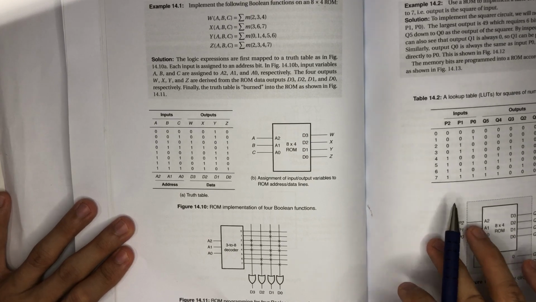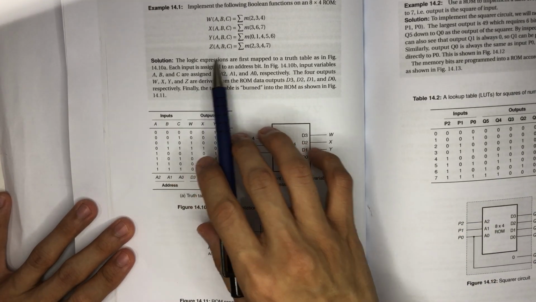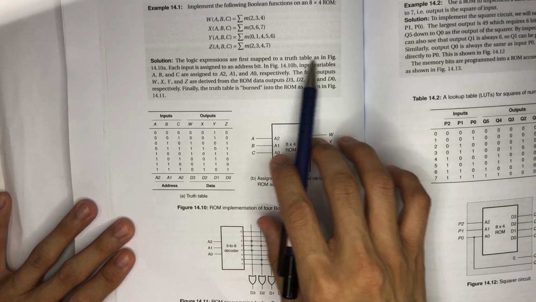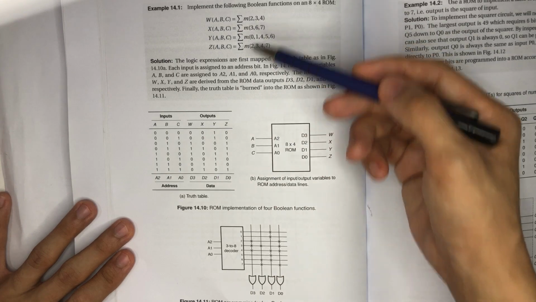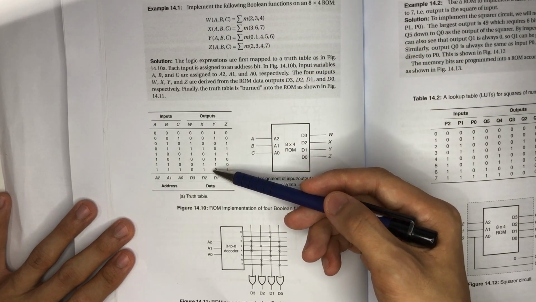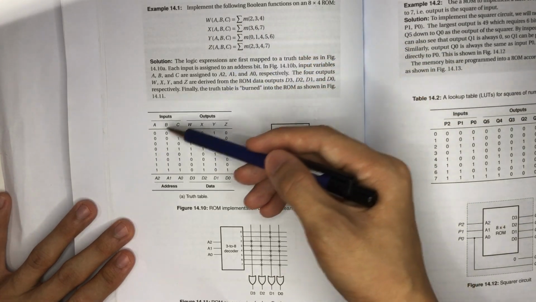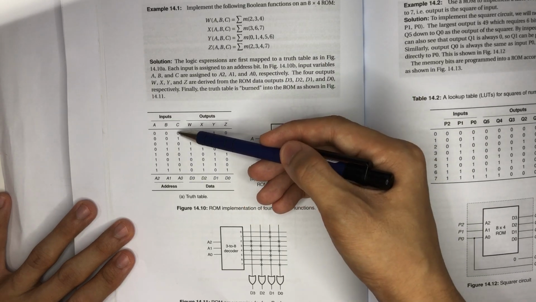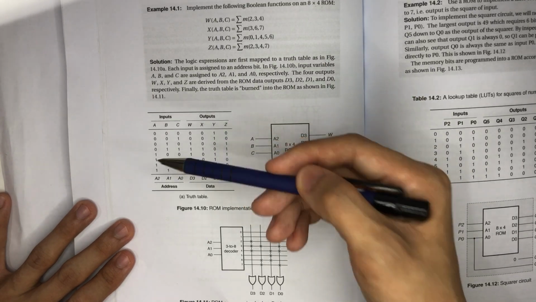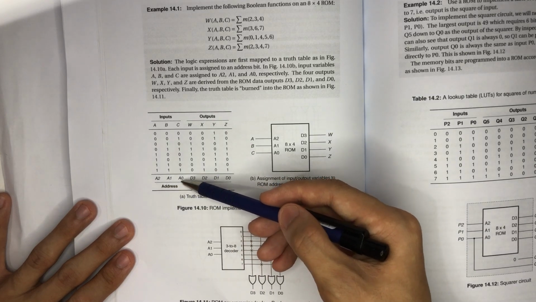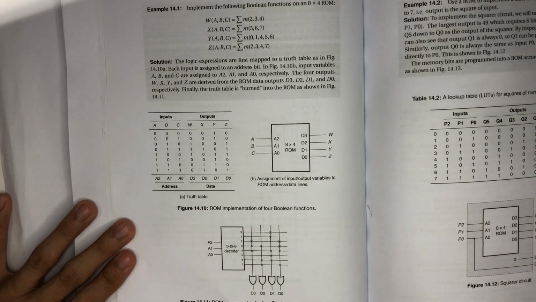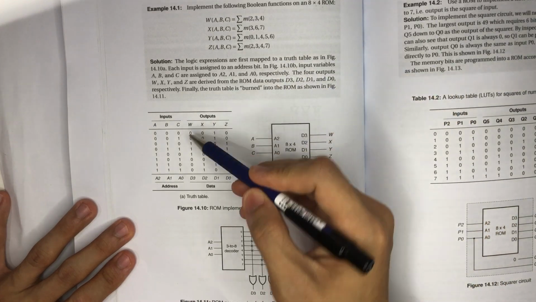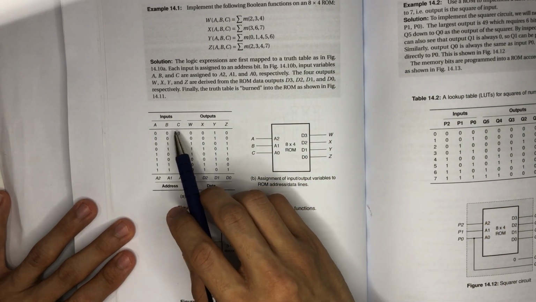So solution: the logic expressions are first mapped to the truth table as in figure 14.10a. First you translate this into your corresponding truth table. You know that you have ABC as your variable inputs, so you list down your ABC possible values from 0 until 7. Am I correct? Then you have A2, A1, and A0 as the inputs of your 8 times 4 ROM. And then you go for the corresponding value, like for 0, 0, 0, what is the value?